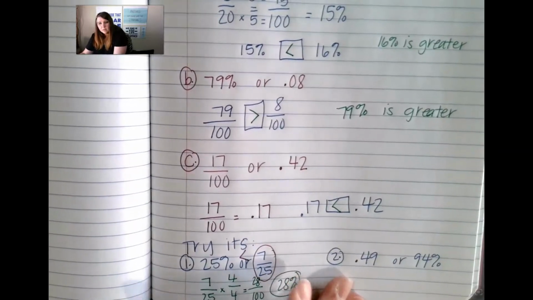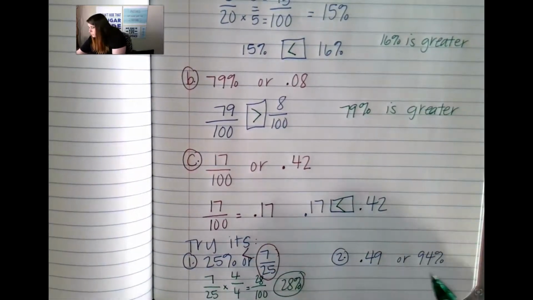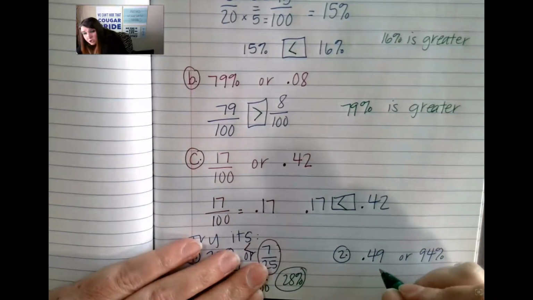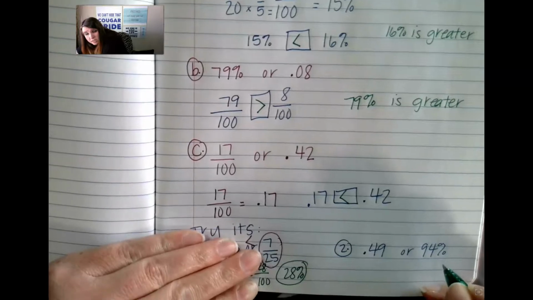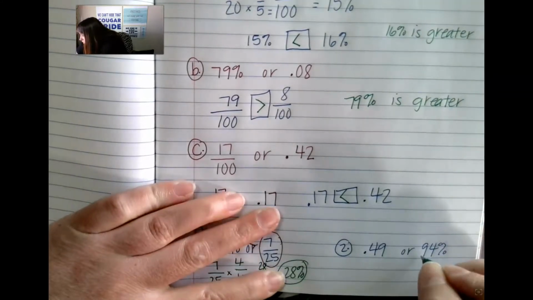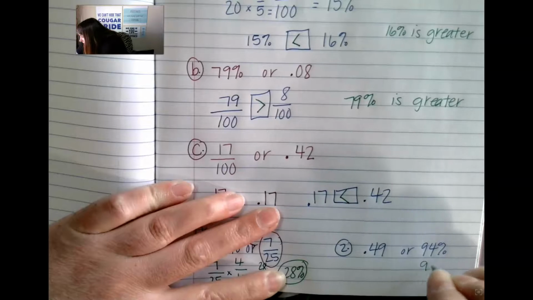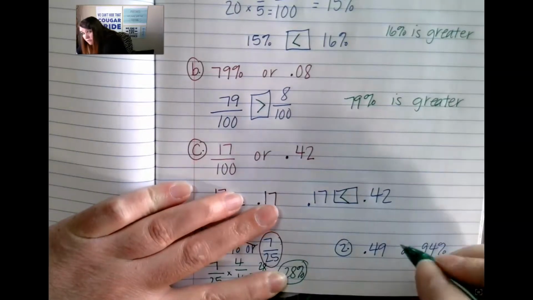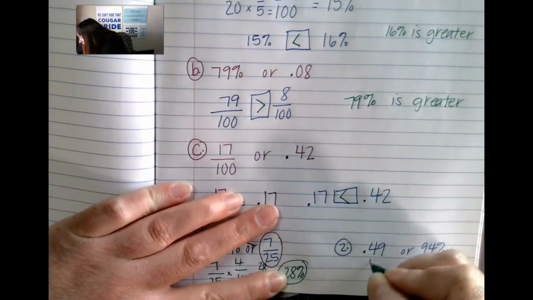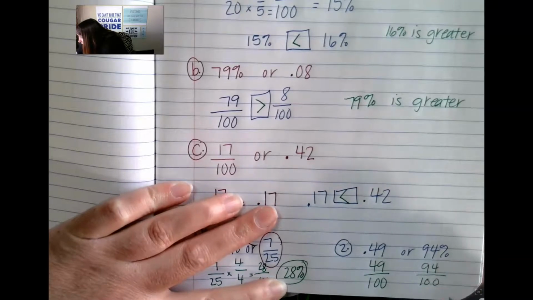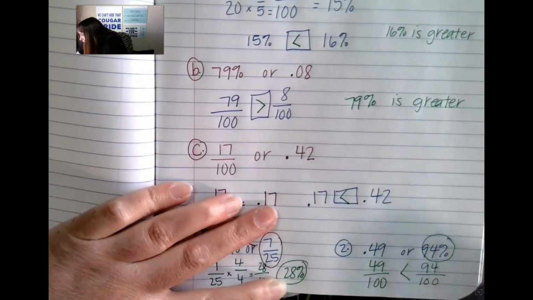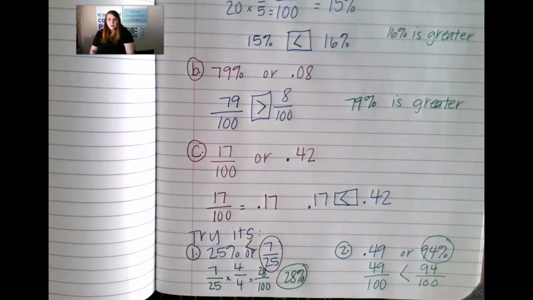Okay, let's look at this one. We can make this into a percentage, or I can turn these both into fractions, my choice. So 94% is the same as 94 over 100, and the other is 49 hundredths. Which one is greater? This one, 94% is greater.